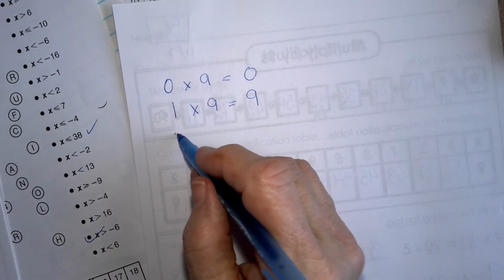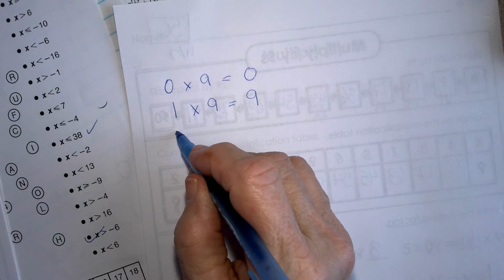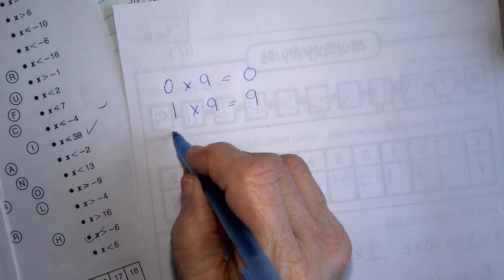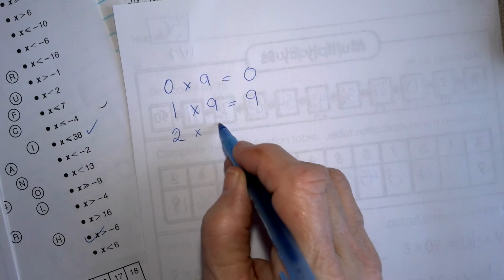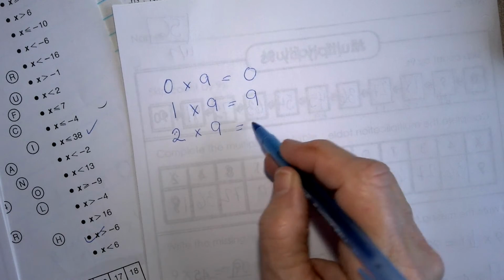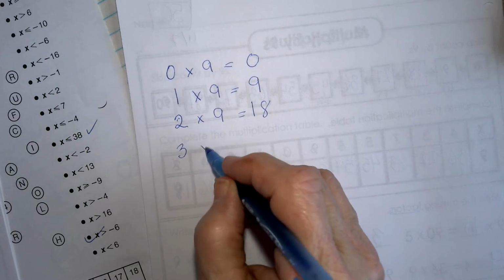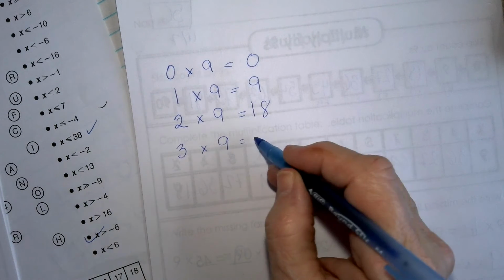Ben, well, you need to make sure that you start when we're starting, though. That's something you need to do. All right. So then 2 times 9. 18. 3 times 9. 27.